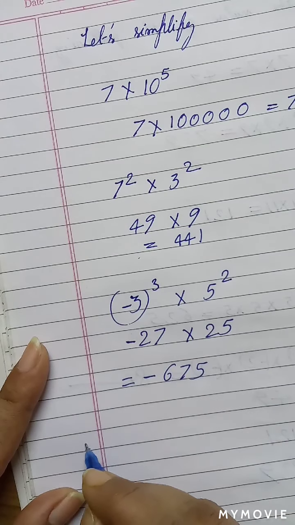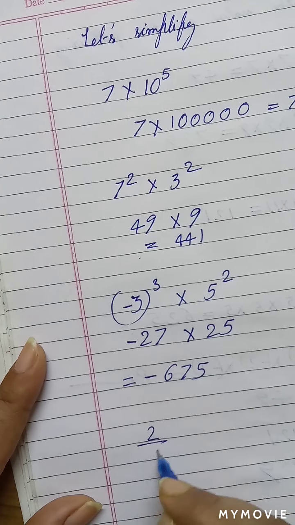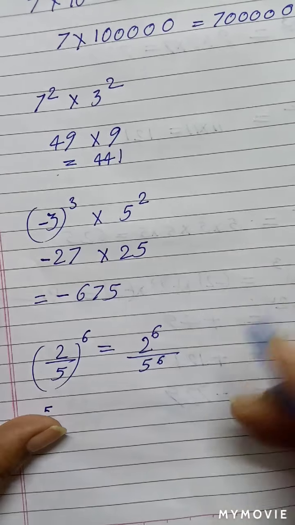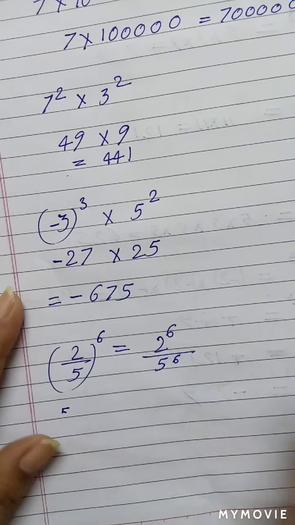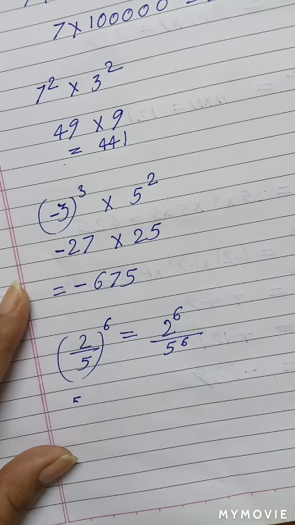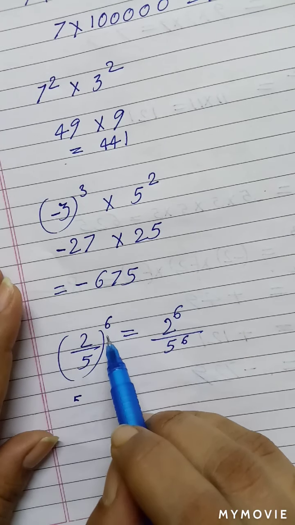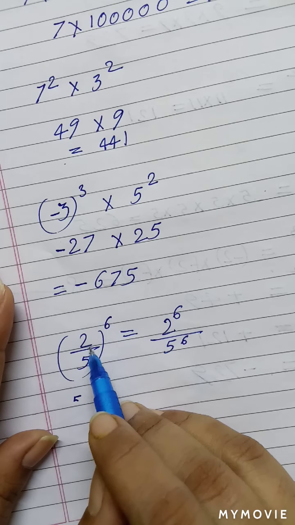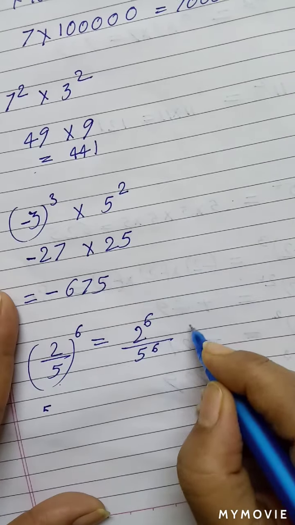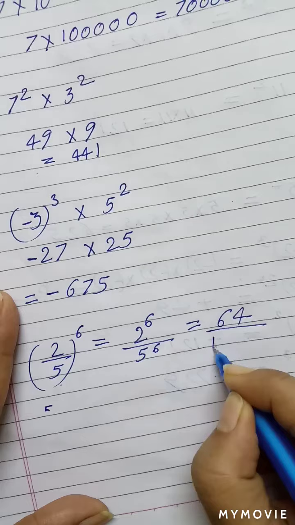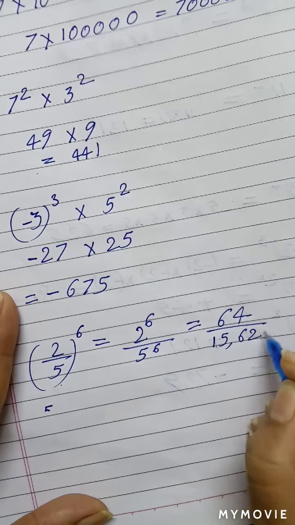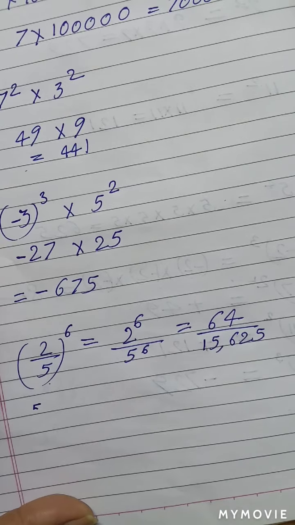Now let's work on exponents with some rational numbers. Let's say we have 2 by 5, so we have 2 to the power 2 by 5 to the power 6. Here both the numerator as well as the denominator are positive integers, so we need not worry. And as I told you, this exponent will be shared by the numerator as well as the denominator. So 2 to the power 6 is going to be 64 and 5 to the power 6 is going to be 15,625. Let's move on to our next section.